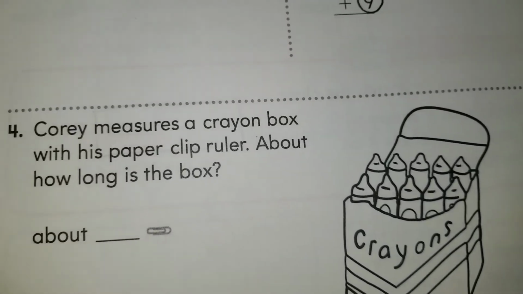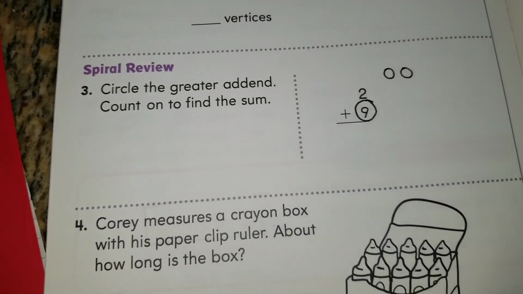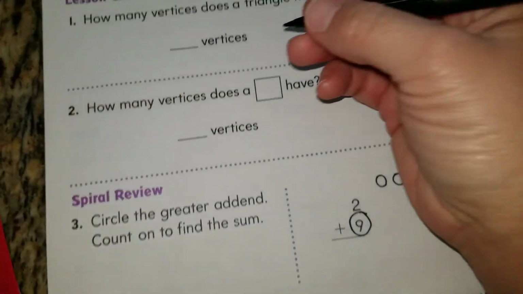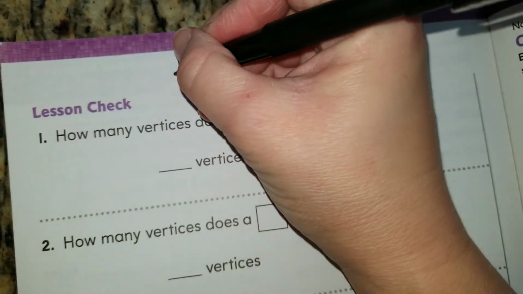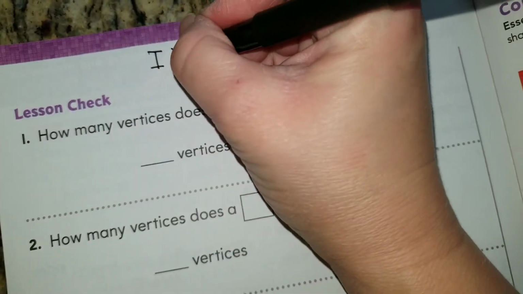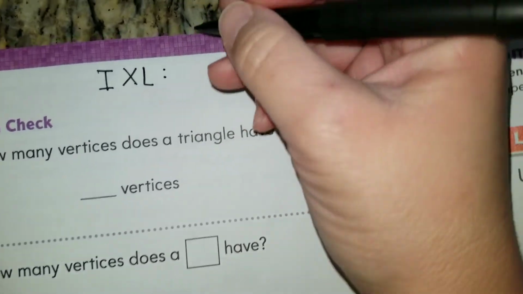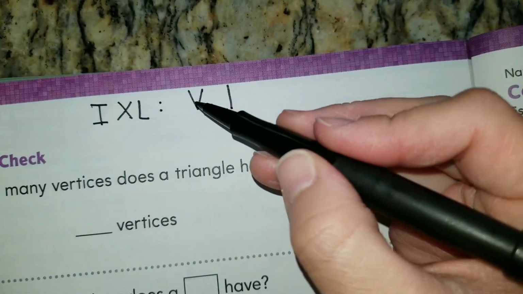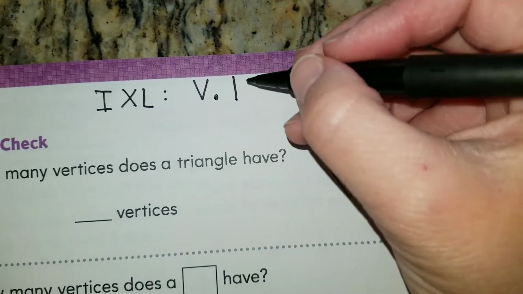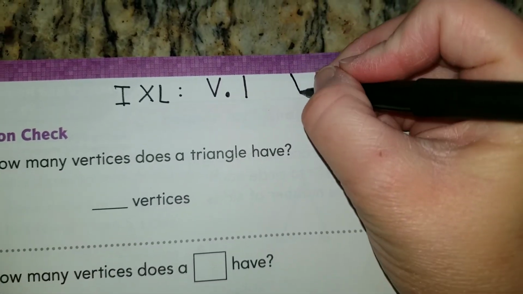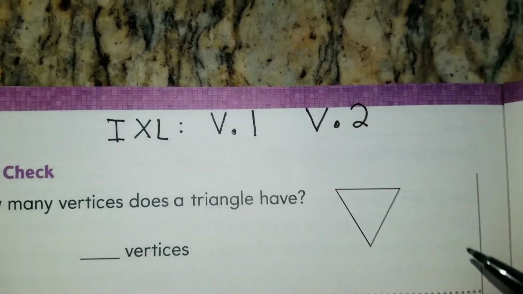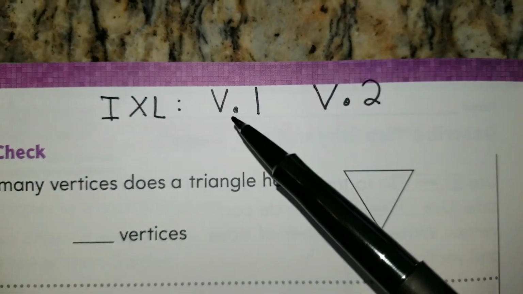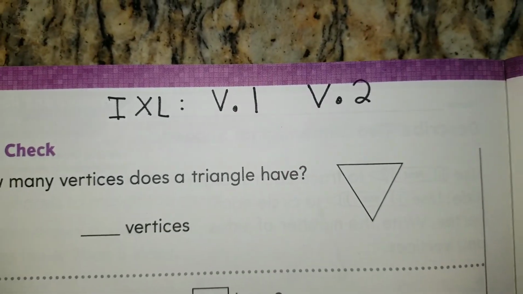All right, boys and girls, do not forget that this week we're doing V1. I'm going to write it right here so you can see it. Your IXL for this week is V.1. So you look for V and you're going to do the first activity, number 1. And also you're going to do V2. These are your 2 IXL for this week, V1 and V2.